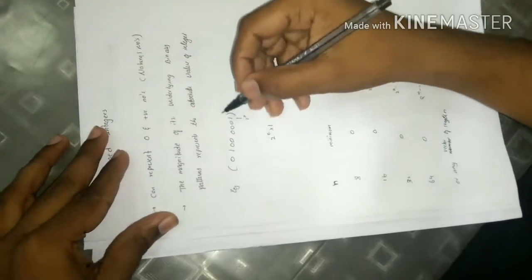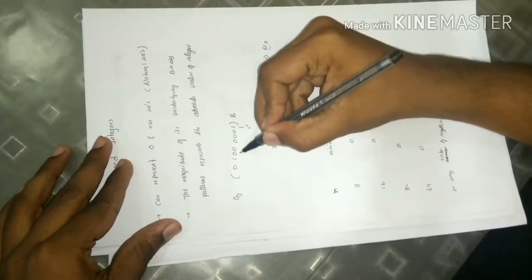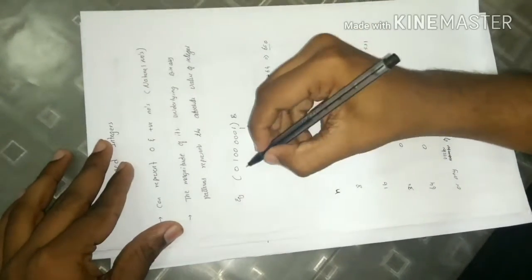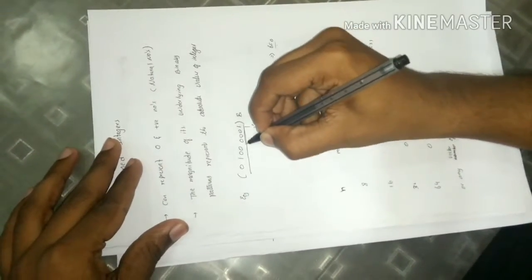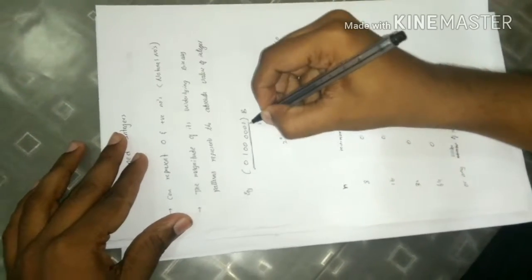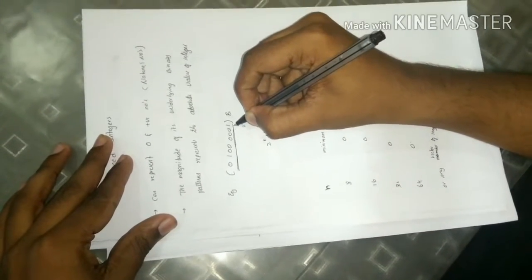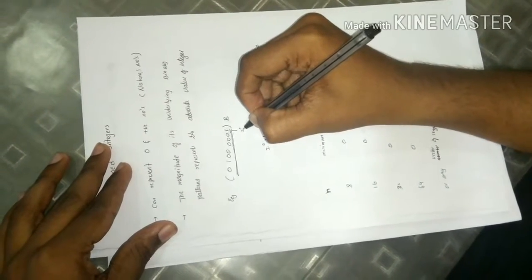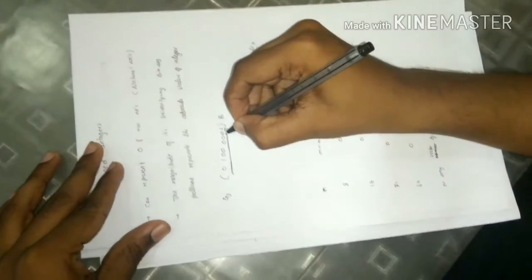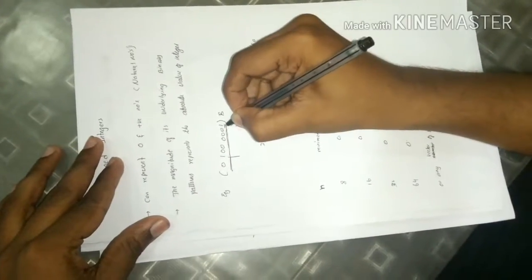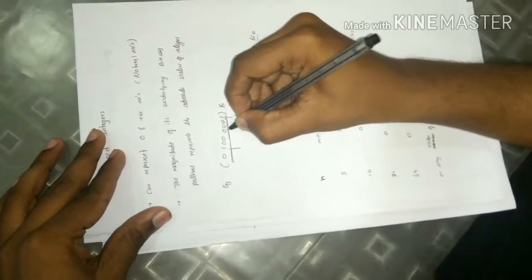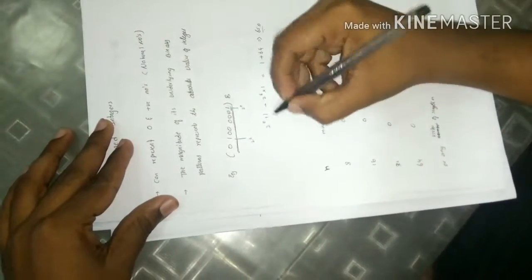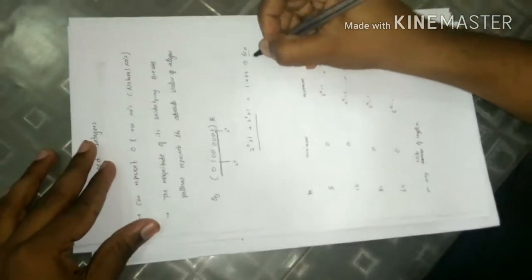Let us take an example, 1000001. Here the magnitude of this number represents the value of the integer. As it is the first position, its value is 2 power 0, then 2 power 1, 2 power 2, 2 power 3, 2 power 4, 2 power 5 and 2 power 6. So its value will be 65.